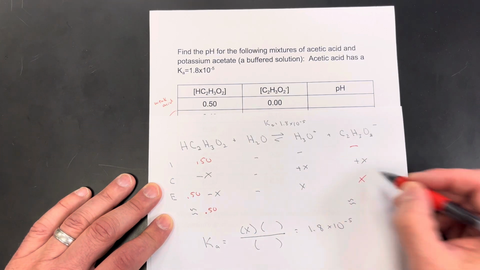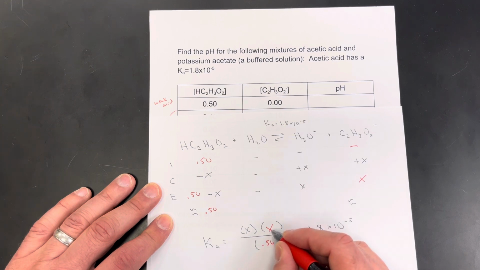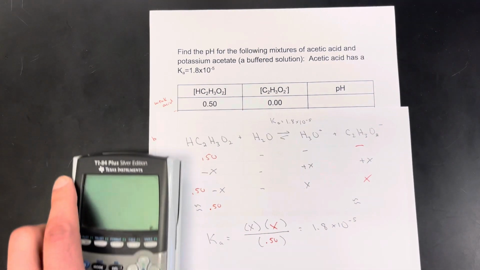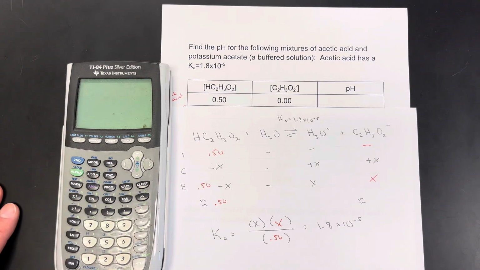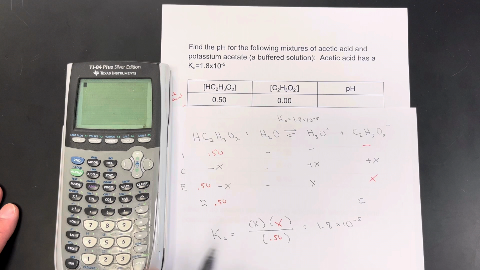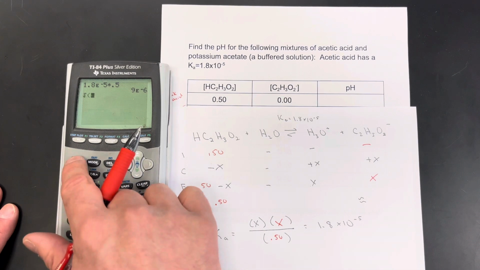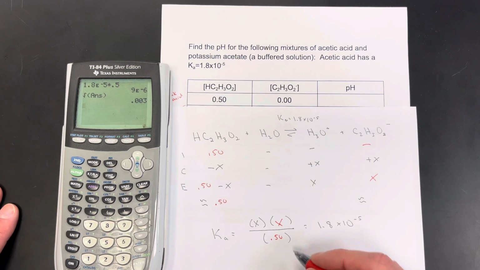The products are x and x, over the reactant 0.50. Cross multiplying, 1.8 times 10 to the negative 5 times 0.5 is equal to x squared.